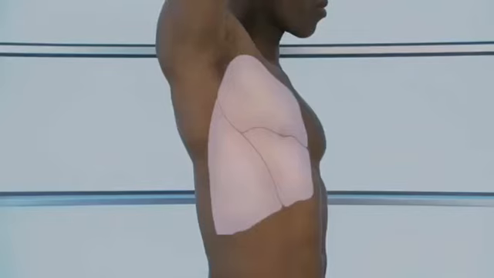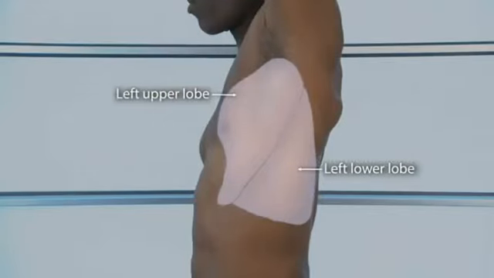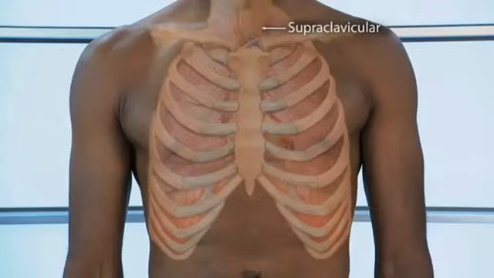Each lung is divided roughly in half by an oblique or major fissure. The right lung is divided into the upper, middle, and lower lobes. Note that the right middle lobe underlies the axilla. The left lung has only two lobes, the upper and lower. Make a point to learn the general anatomical terms used to locate chest findings.